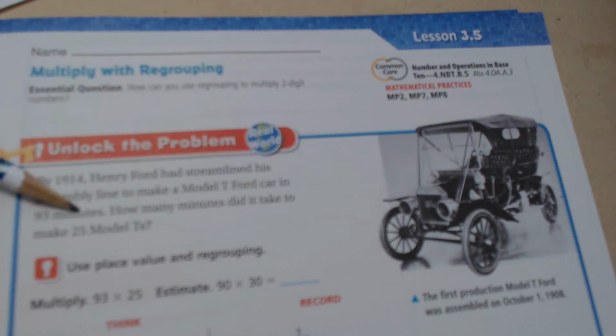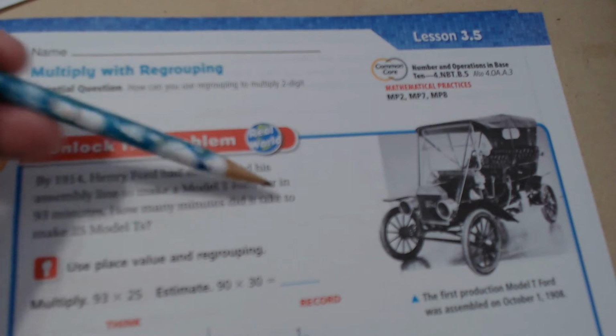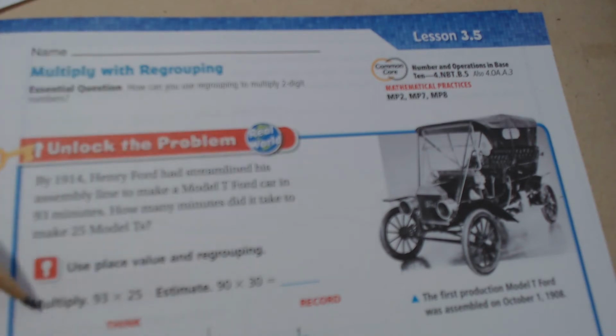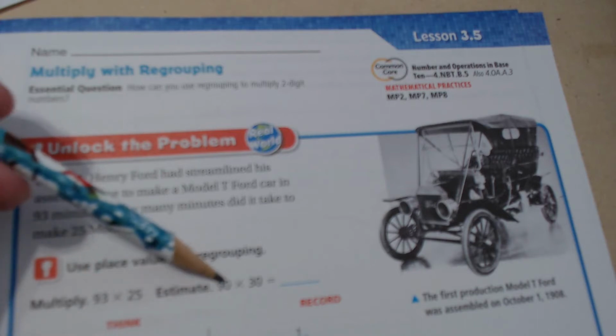By 1914, Henry Ford had streamlined his assembly line to make the Model T Ford car in 93 minutes. How many minutes did it take to make 25 Model Ts? So that's a Model T, by the way. Multiply 93 and 25. Well, 90 times 30 for our estimate is 2,700. There you go.